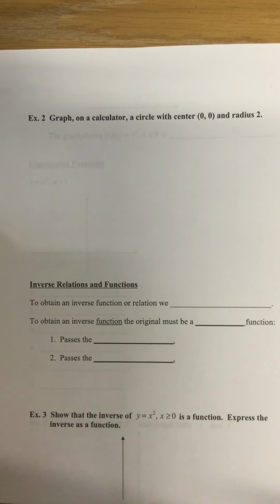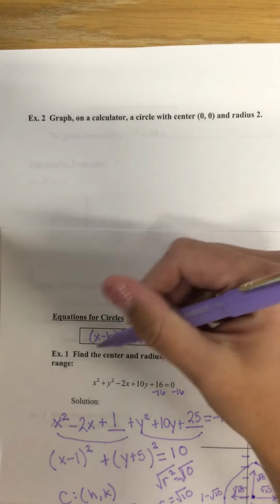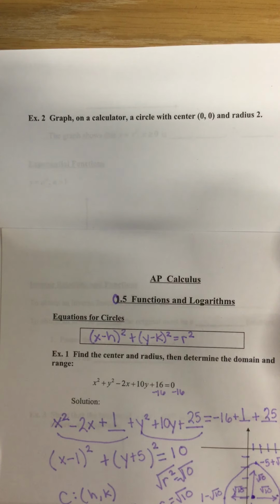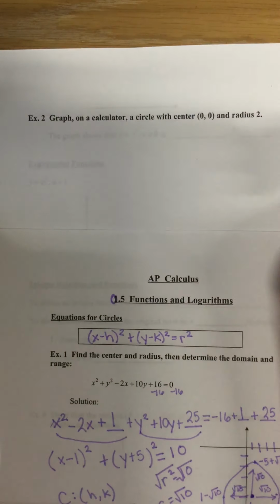0 and a radius 2. Crap. There's not really a way to plug that into the calculator, so let's think about this. It needs to be in a form kind of like this so that I can actually plug it in, but I need to be able to solve it for y. So let's think about our general form.